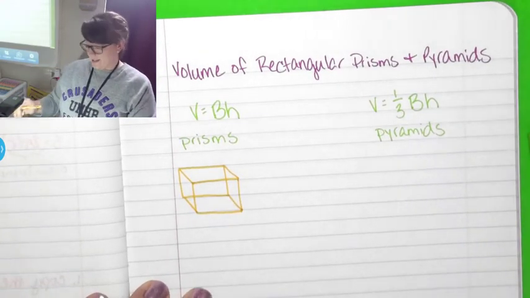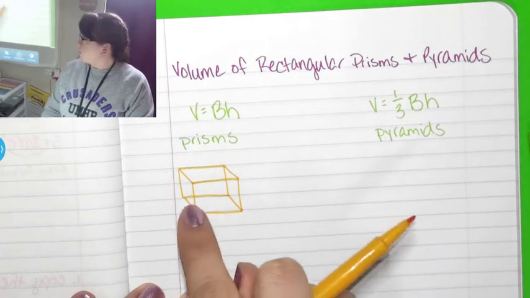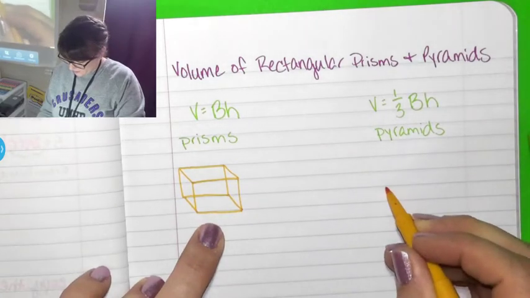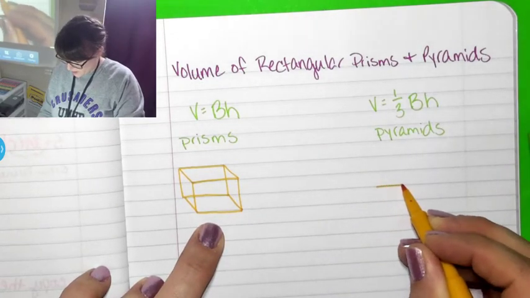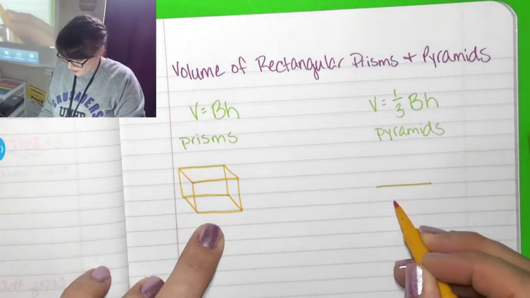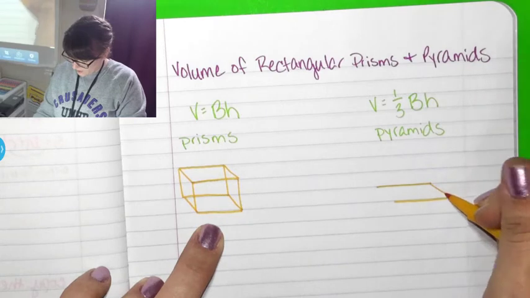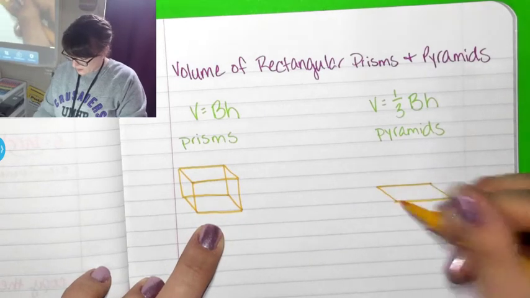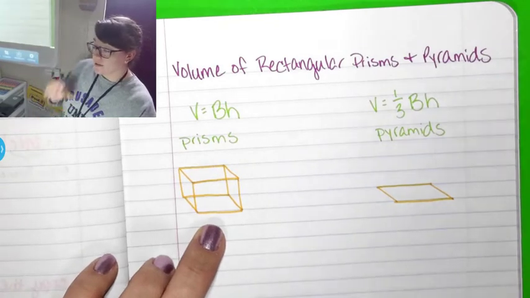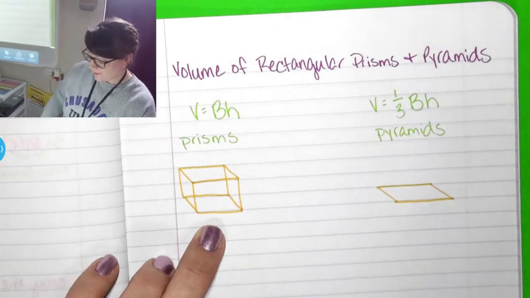Now, pyramid. You see the slanted parallelogram at the bottom? Recreate that over here. So you have one long line, one line down, go off a little bit, draw another long line, connect your edges so you have a parallelogram. These are not to scale. I'll be lucky if my pyramid looks like a pyramid.